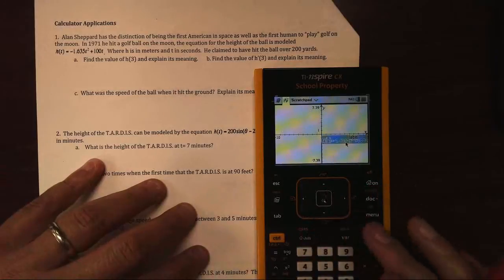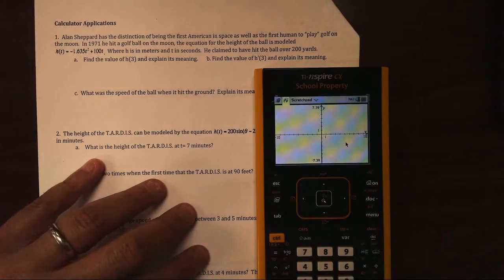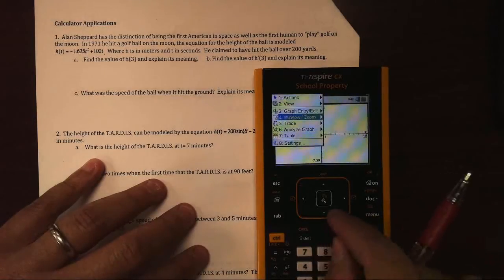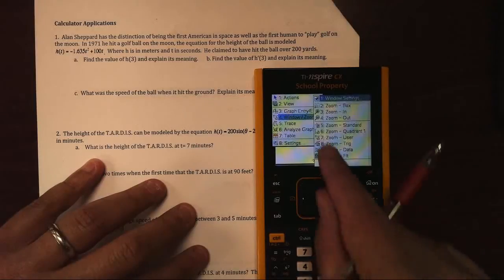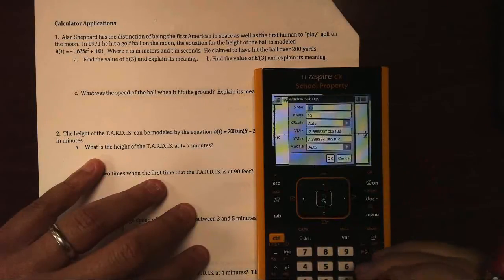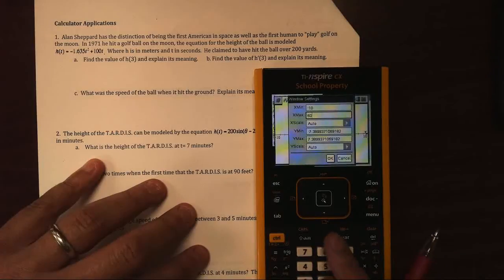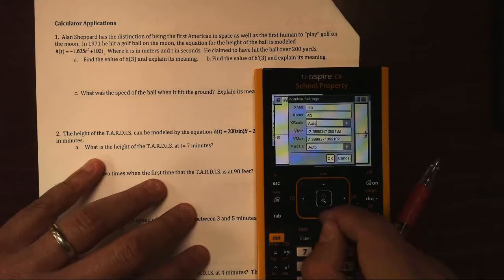Now, many different ways you can change the window. I don't want the label, so I'm going to use a little bit of common sense here. I'm going to go menu, window, and edit the window settings. I don't like zoom fit necessarily. Now the x-axis is time. I'm going to say the ball is going to be in the air for quite some time. So let's go crazy. Let's go 60 seconds. A full minute in the air.